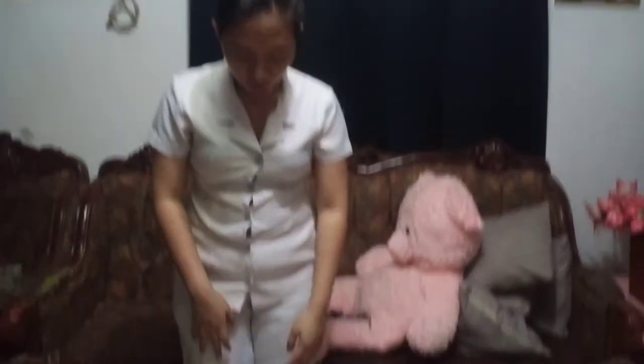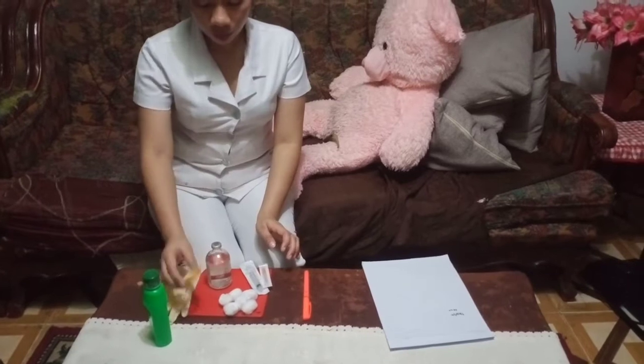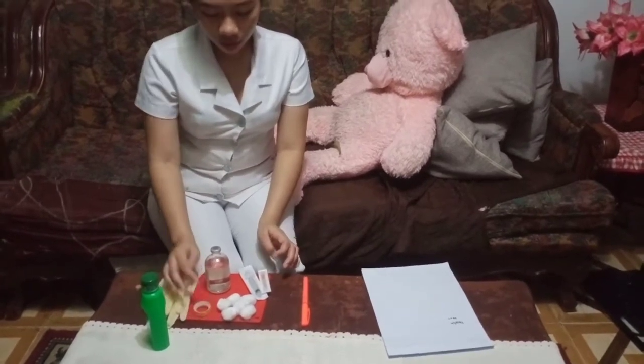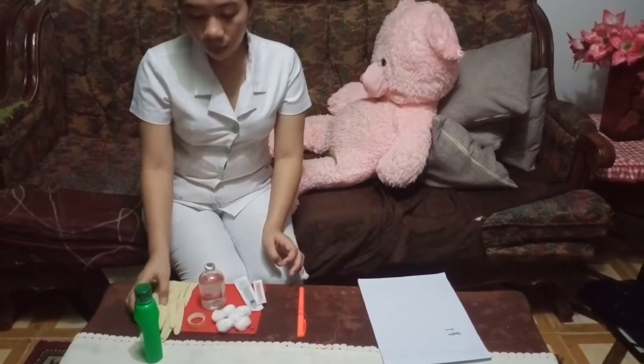Now we're going to organize the equipment. To save time and effort, we have a syringe, cotton balls, band-aid, vial, clean gloves, and alcohol. Now we're going to perform hand hygiene and observe the appropriate infection prevention procedure. So I'm doing hand washing.